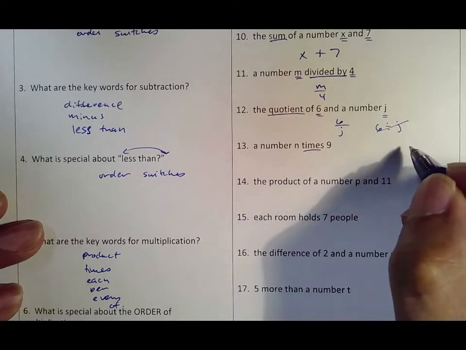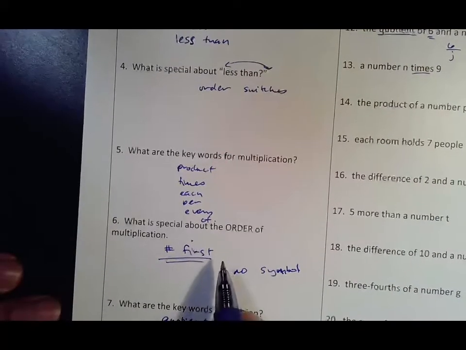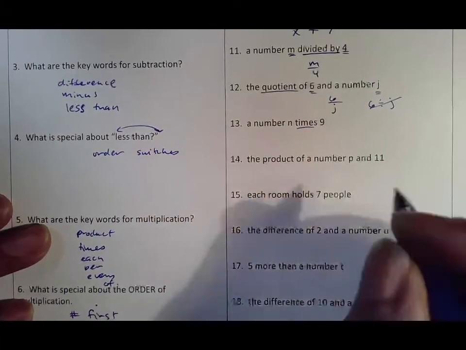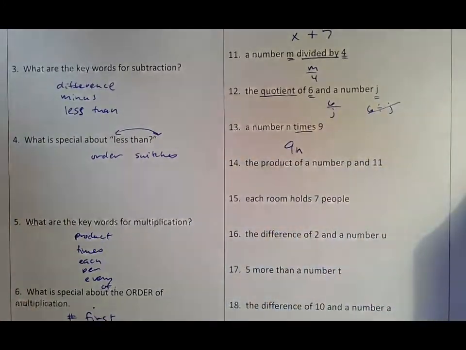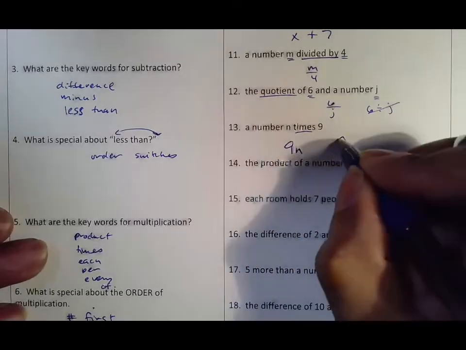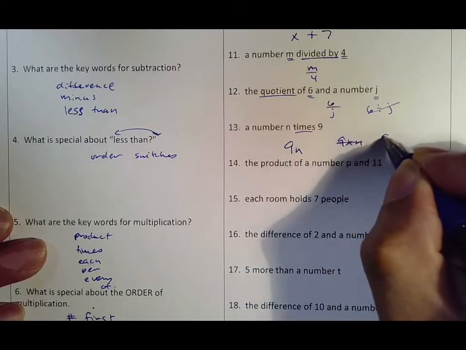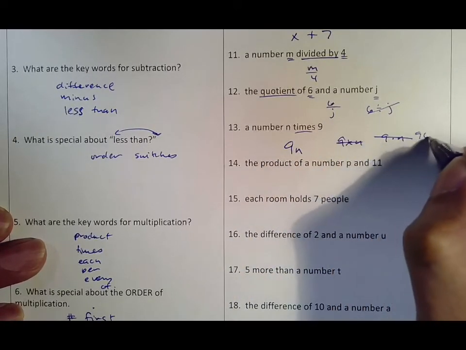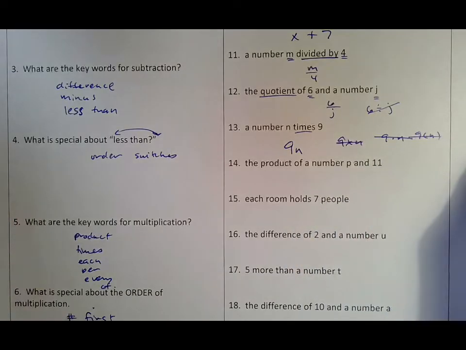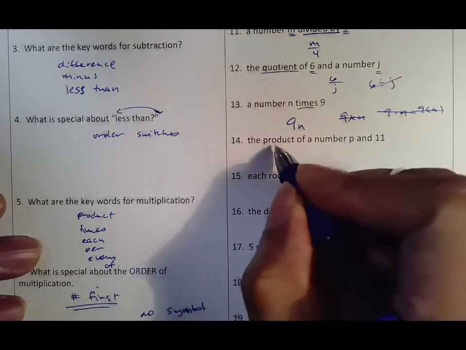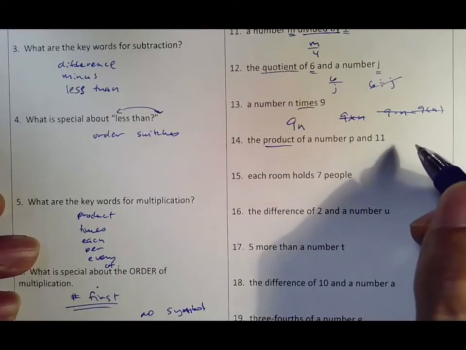Times means multiply, and as we said with multiply, the number goes first with no symbol. So all you have to do is put 9 first, n second. That's it. No symbol. If you put 9 times n, that's wrong. If you put 9 dot n, that's wrong. If you put 9 parentheses n, that's wrong. All you have to do is pay attention to the directions we've been telling you. Everything else will fall into place. Product means times. Again, you've got to study that.